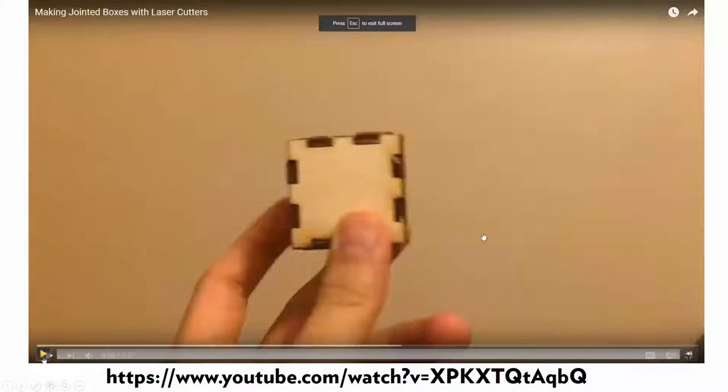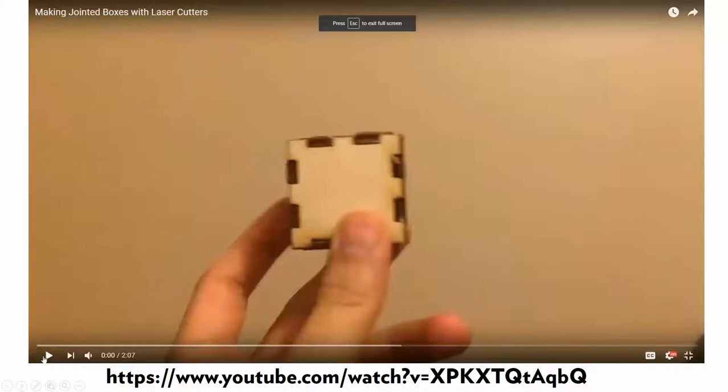This is a great example of taking a 2D design through a web app that lets you design a box and then fit that box to a laser cuttable pattern.